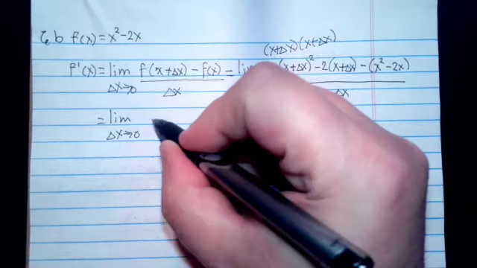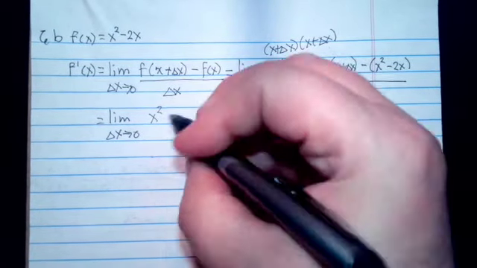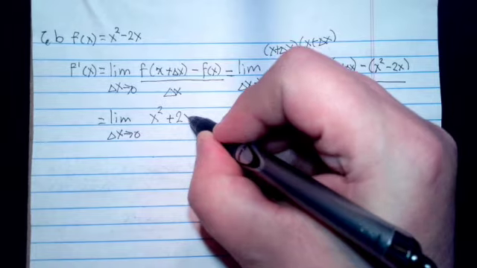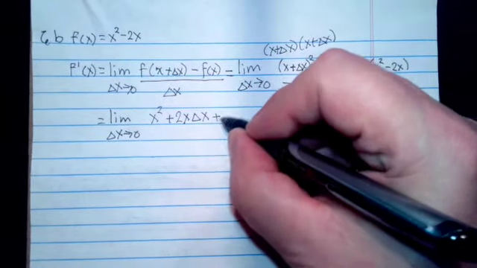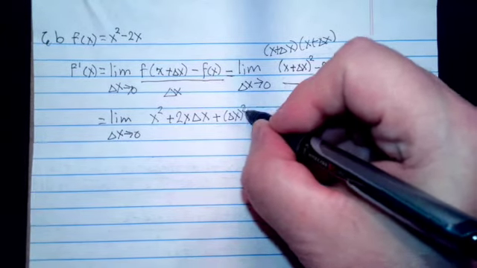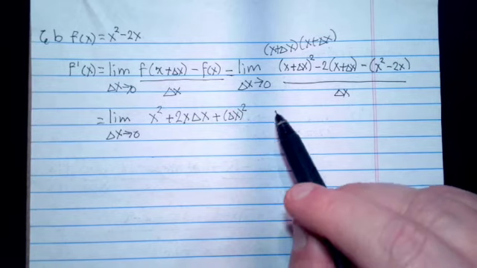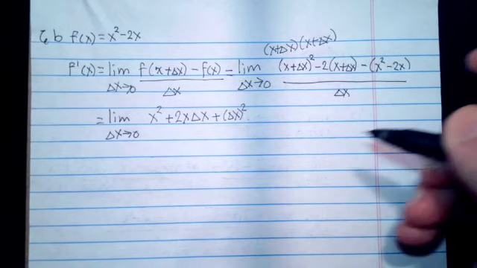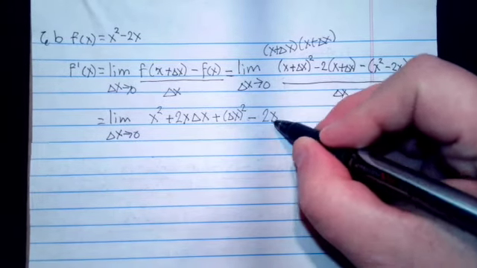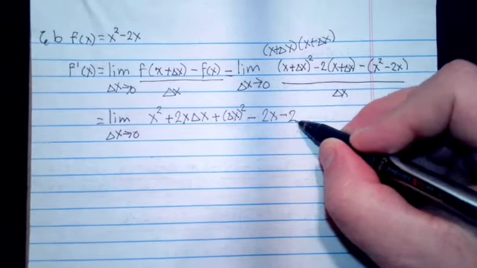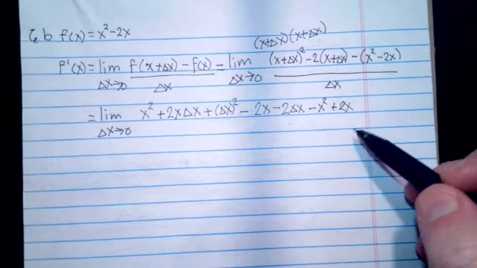So when we do that, we should get x squared plus x delta x plus x delta x. That's 2x delta x plus delta x squared. Remember that delta x is a single variable. It's just a variable that has a two-letter name. Now we have minus 2x minus 2 delta x minus x squared plus 2x.